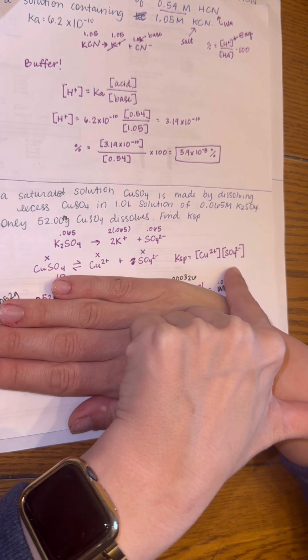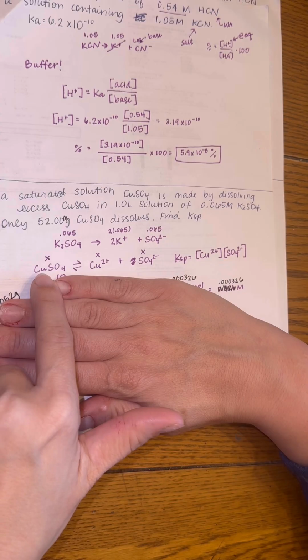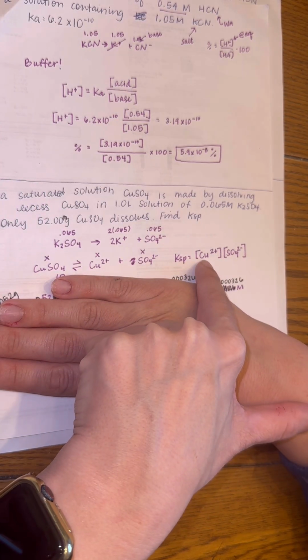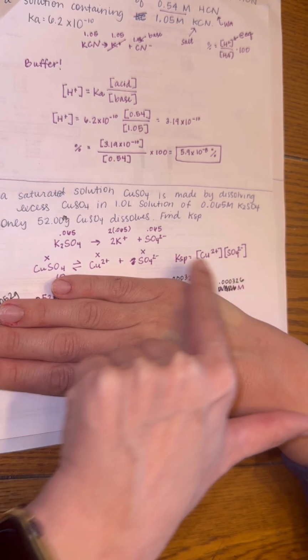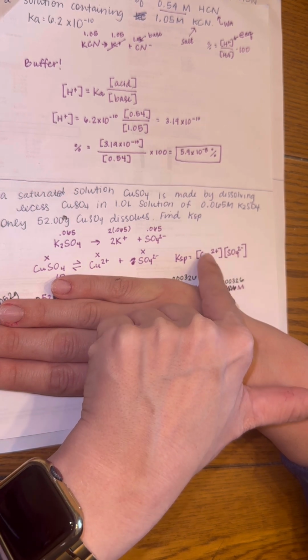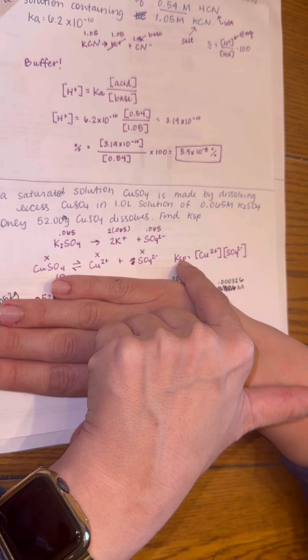And this is what I would write out my equation for Ksp to be. Remember, Ksp shouldn't have a denominator because it always means a solid going into ions. And so I could plug in the molarity of copper here and the molarity of sulfate here and find Ksp. I already know part of the sulfate, right? That's coming from the salt. I don't know copper. So I need to find this first in order to find Ksp.